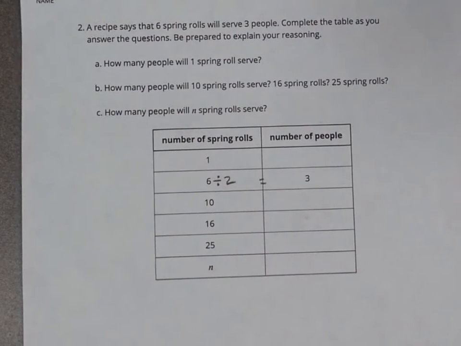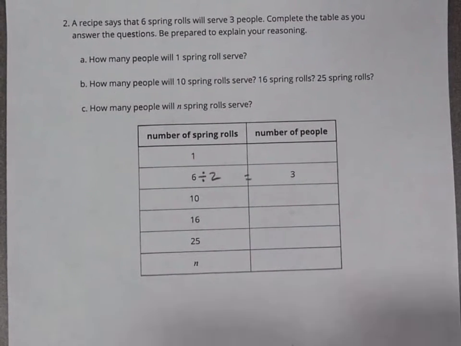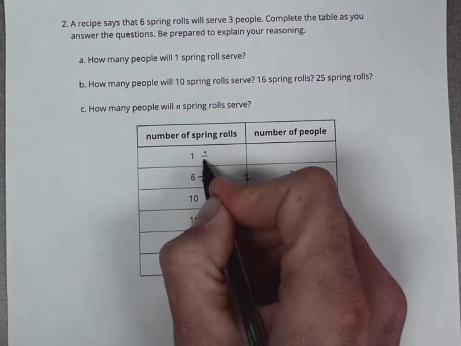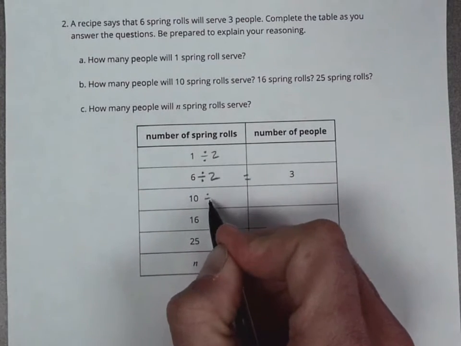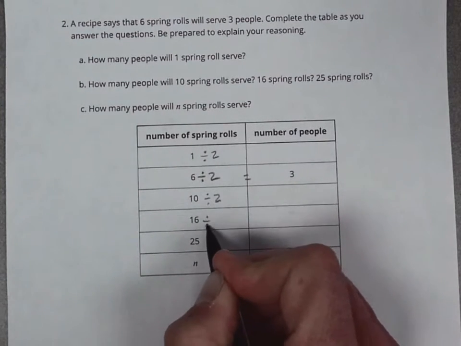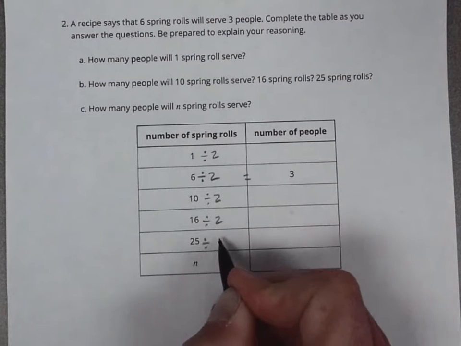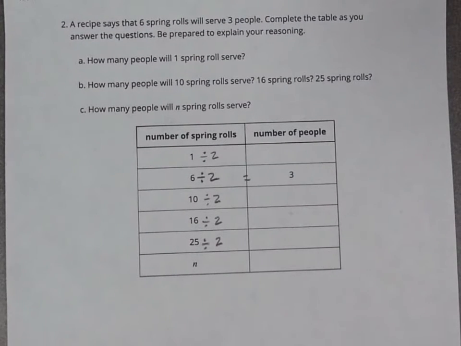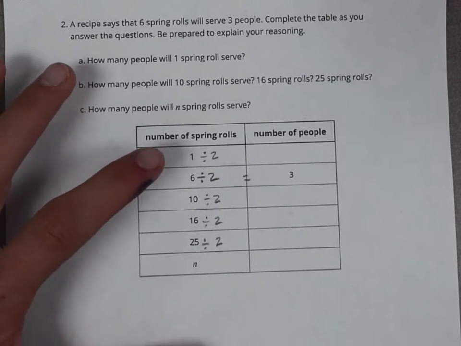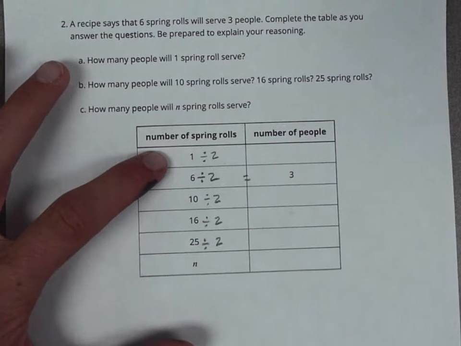So the first step is we need to figure out what the constant of proportionality is, and then we know that the rest of the left-hand side is going to be divided by 2 as well, because we do the exact same thing. That's why it's the constant of proportionality. It's not changing. All right, so help me fill in this table. If I have 1 spring roll, how many people can I feed?